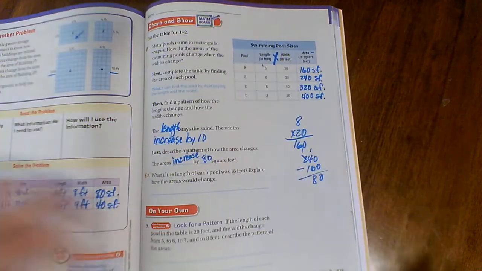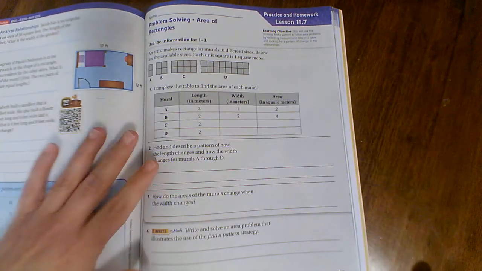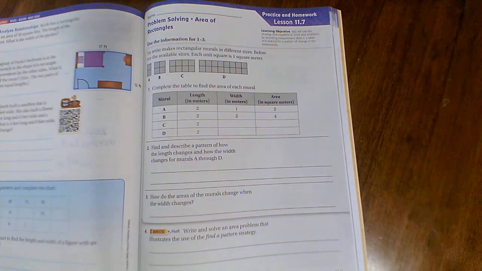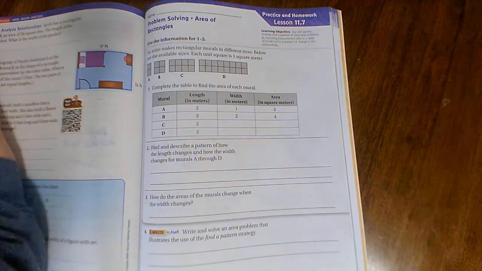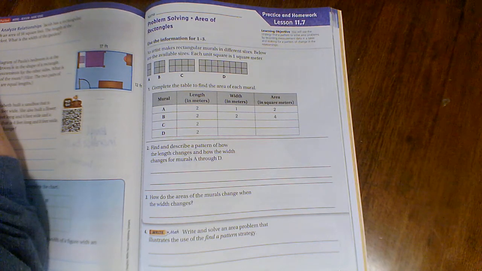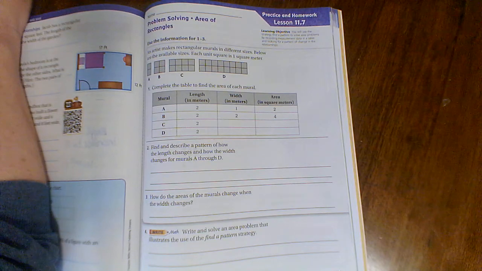Let's see what we got here. All right, ladies and gentlemen, what I want you to do, I want you to do your homework now. If you are still unsure what is going on, I want you to do the rabbit video. Okay? Thank you.